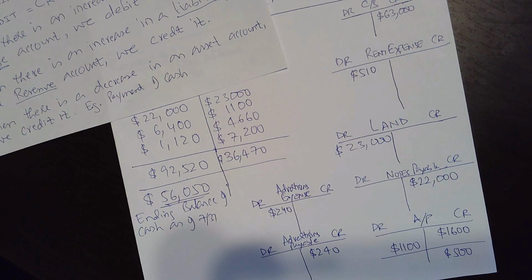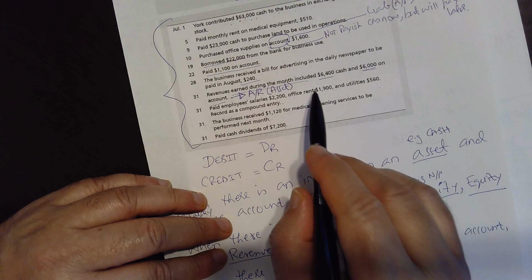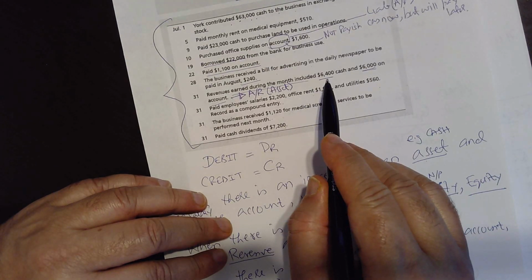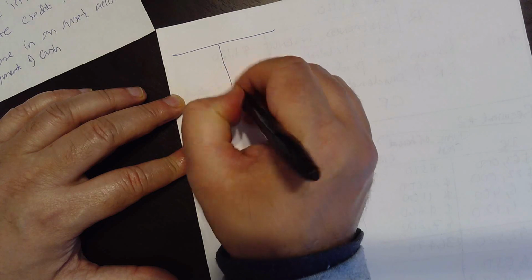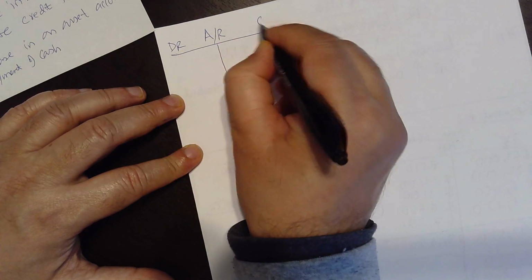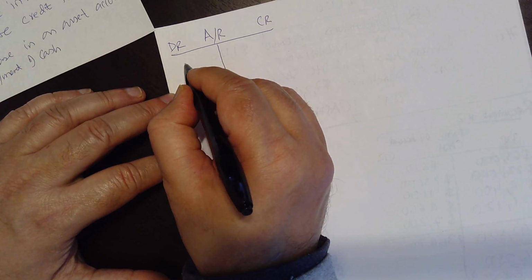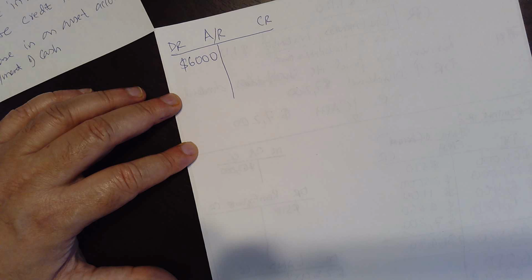All right, let's move to the next transaction. In this transaction, revenue earned during the month includes $6,400 cash and $6,000 on account, which is accounts receivable. So we have to make another account. It's called accounts receivable, which is debit, credit, and we have here $6,000 that we have to receive from the customers.